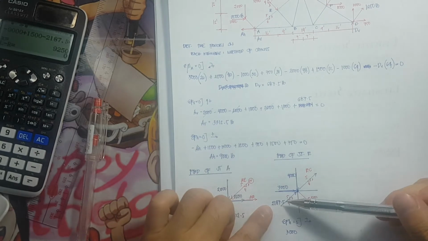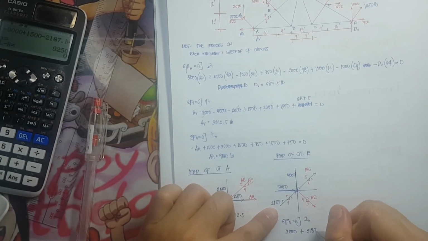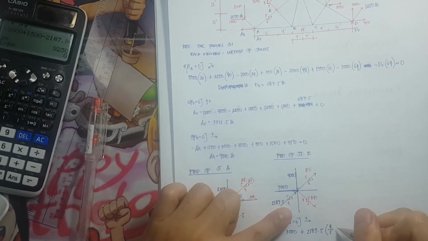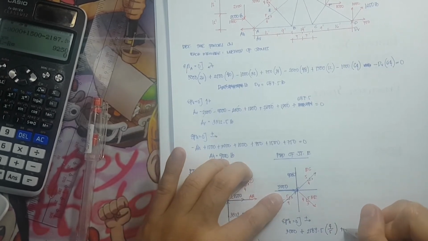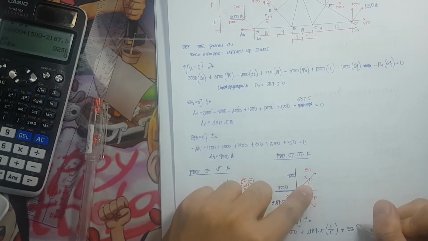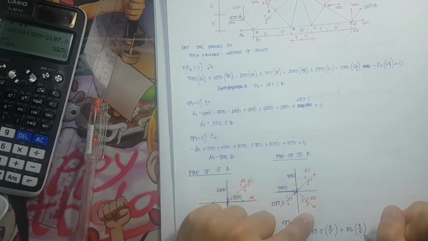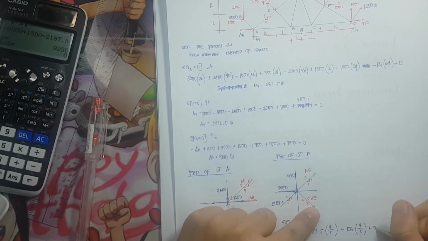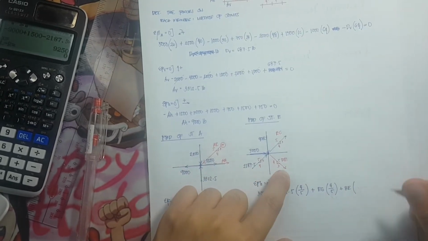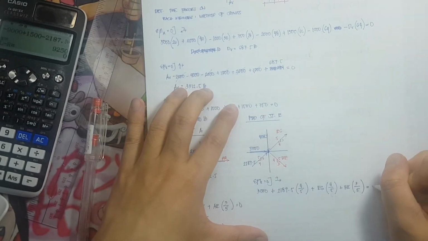Then we have plus 2,187.5 times the horizontal component of 4 over the square root of 5, plus EG times the horizontal component of 4 over the square root of 5, plus BE times the horizontal component of 3 over the square root of 5 is equivalent to 0.